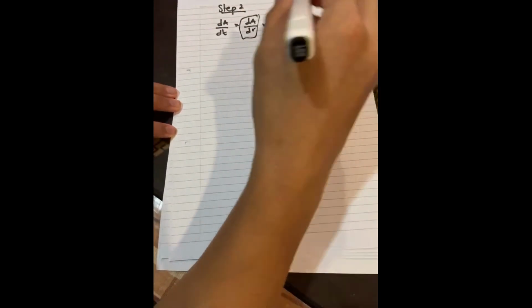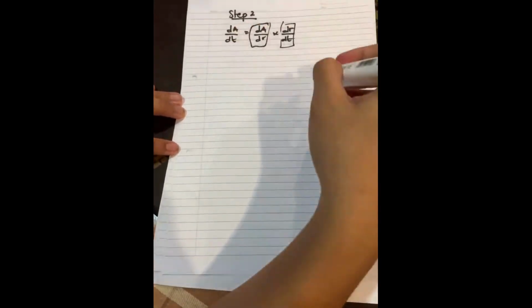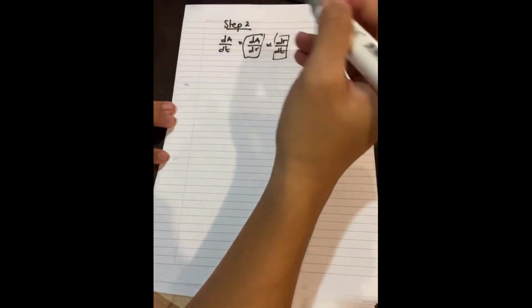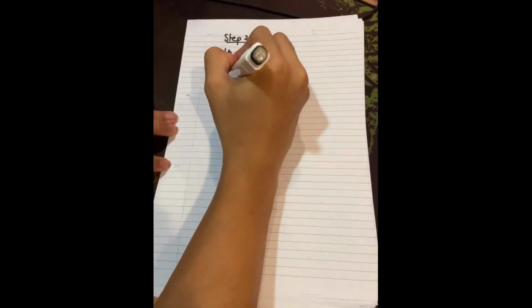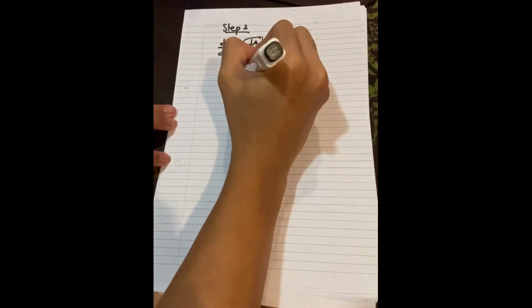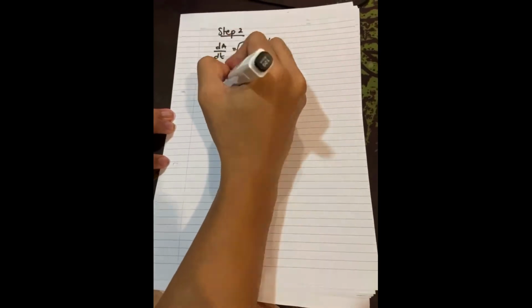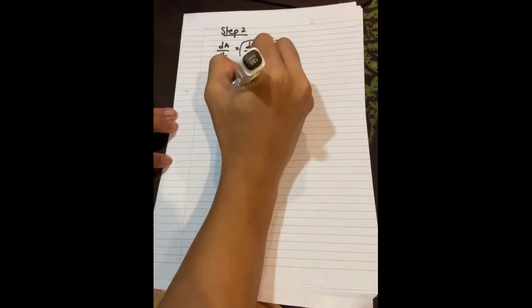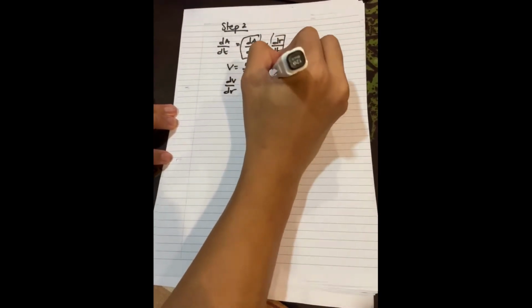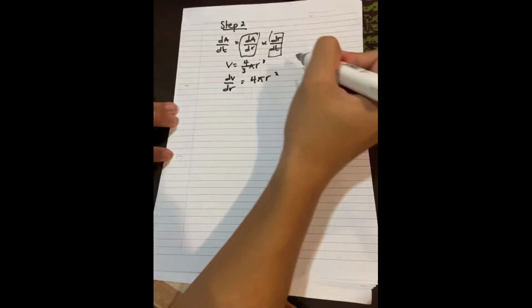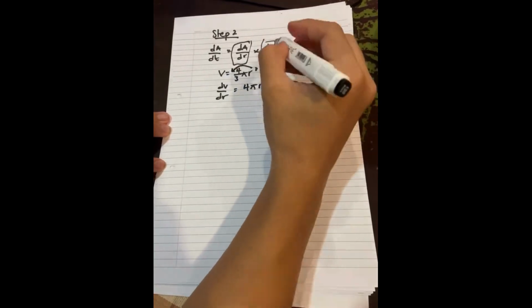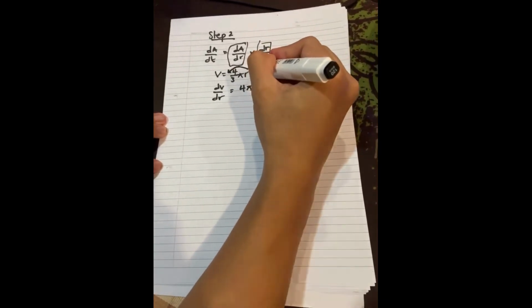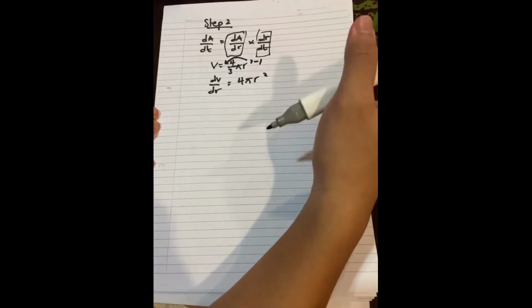The step is we need to differentiate the volume of the sphere. So V equals 4/3 πr³. When we differentiate it, we get 4πr². Why? Because the power of 3 is moved to the front, and the power is reduced by 1, so you will get the square.